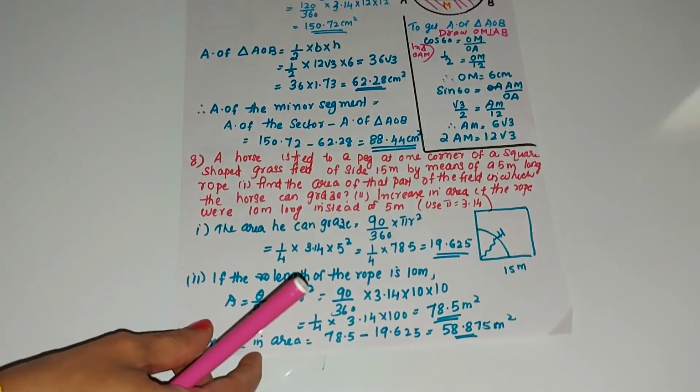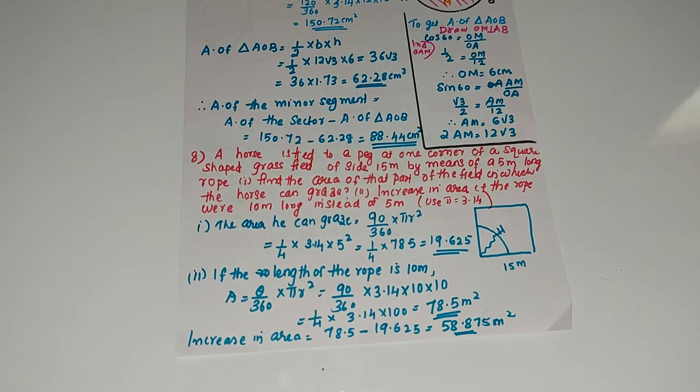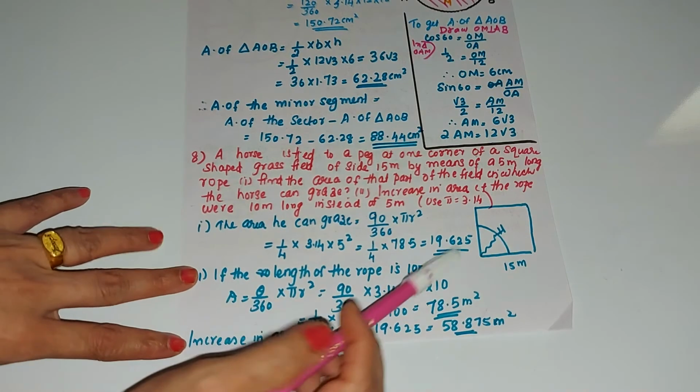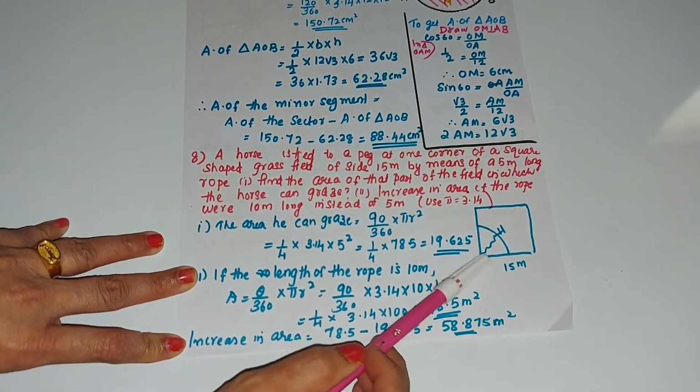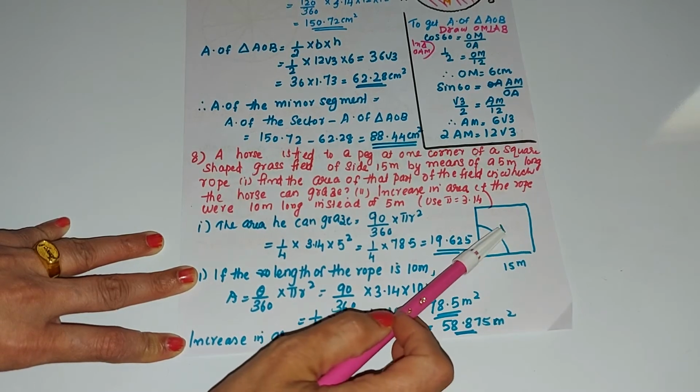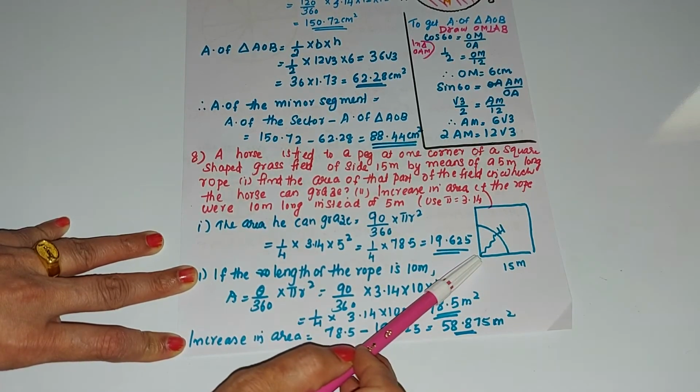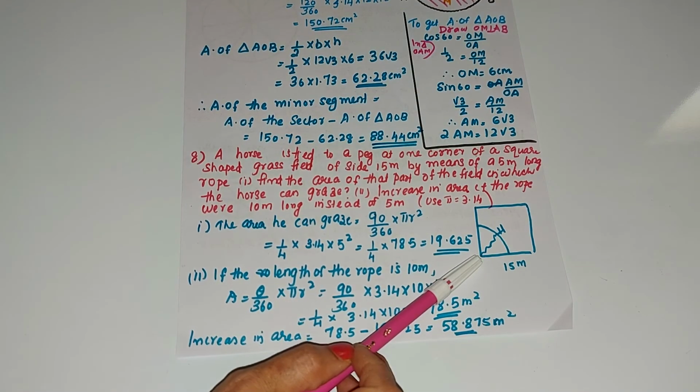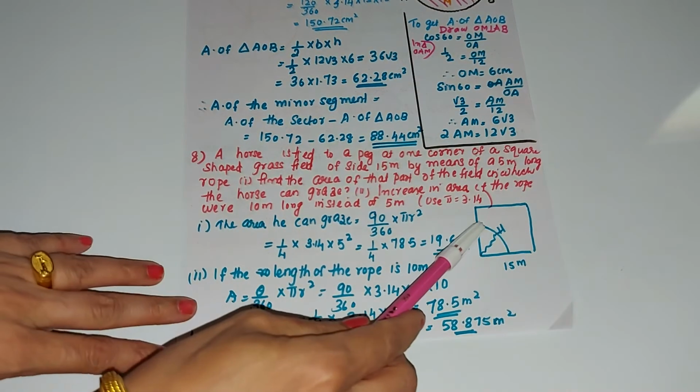Now next one, 8th. A hose is tied to a peg at one corner of a square-shaped grass field of side 15 meter by means of a 5 meter long rope. Find the area of that part of the field in which the hose can graze. Also find the increase in area if the rope were 10 meter long instead of 5 meter. So here the hose is tied on this corner and the length of the rope equals 5 meter, and our question is to find the area that the hose can graze.